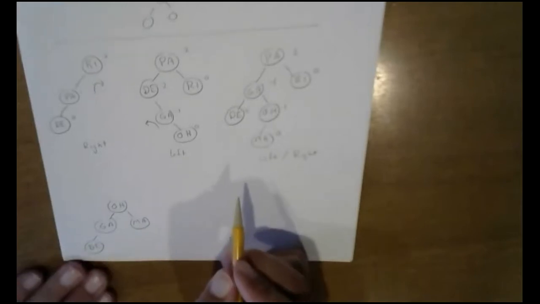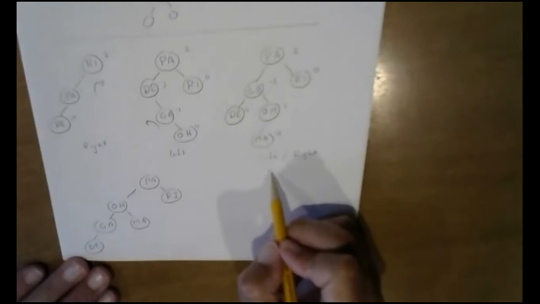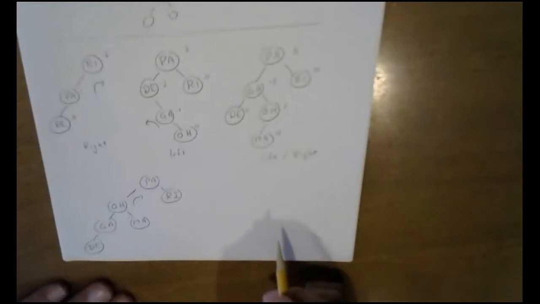Okay, still with me? Up here is PA. Down here is Rhode Island. So I took care of the left rotation. Now I'm going to do a right rotation. I'm going to move Ohio up to the top. Now, when Ohio moves up to the top, what happens to Massachusetts?